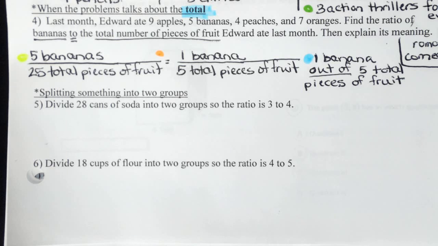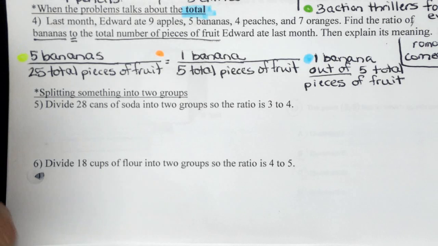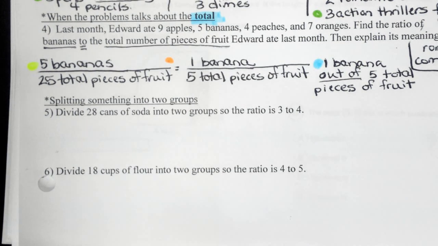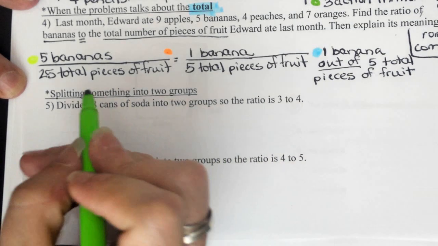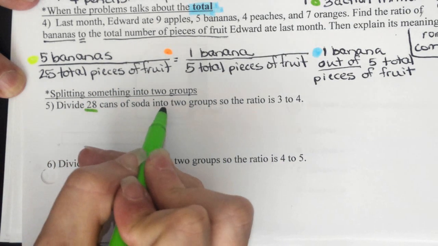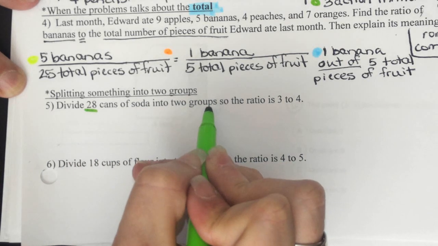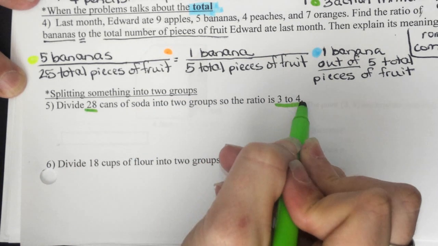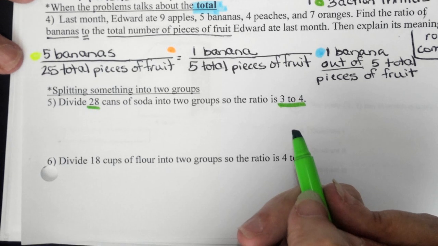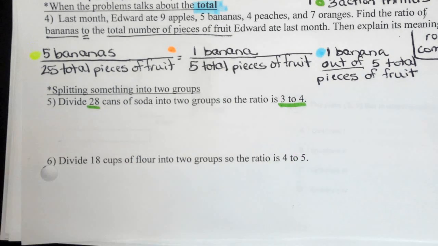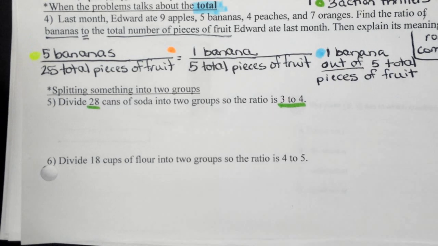Meaning, let me start with this. Do you see the 2 numbers that for this question I'm going to be working with? I'm going to be working with the number 28. I'm dividing 28 cans of soda into 2 groups so that the ratio is 3 to 4. Do y'all see where I'm getting 28 and 3 to 4? Okay, so I'm not making it up out of my head. It's in the math problem.